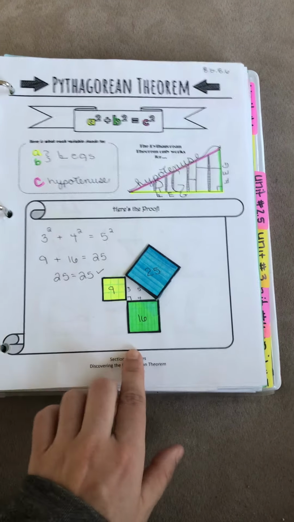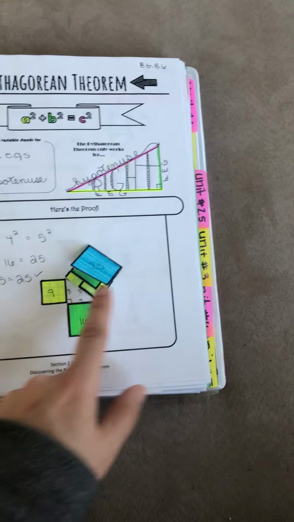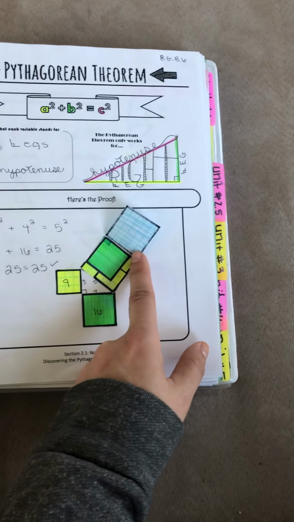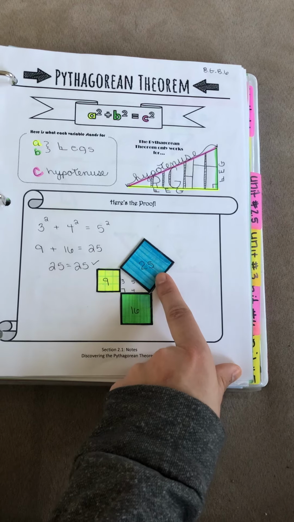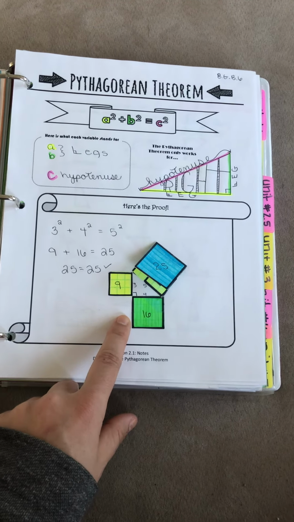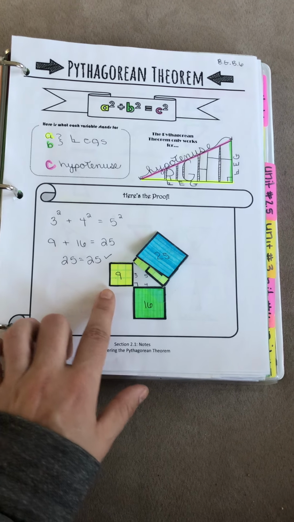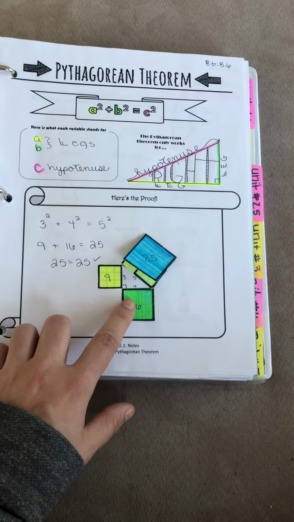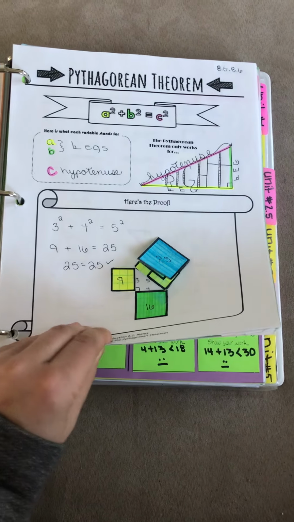We talked about the Pythagorean Theorem and what it means. We said that a squared plus b squared was equal to c squared, and we cut and pasted them all together to prove that that was the case. So c is the hypotenuse, a and b are side lengths, and a right triangle will always have this characteristic. If you square the side lengths and add them together, it's equal to the square of the hypotenuse. So we learned about that.